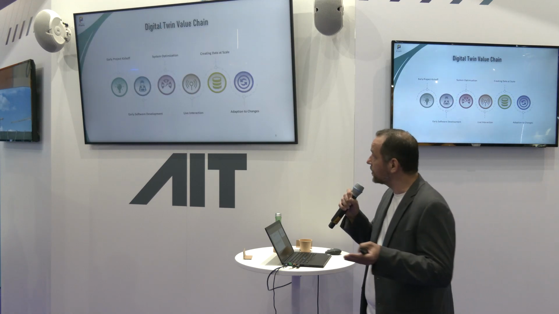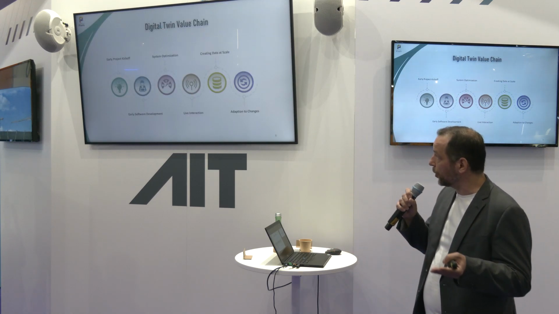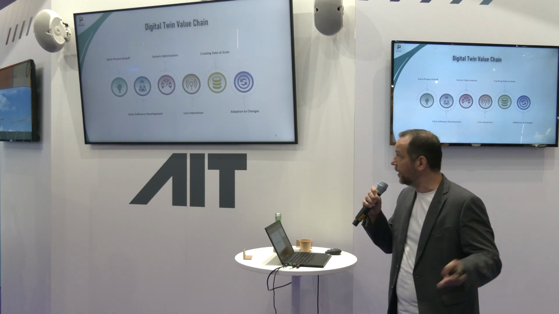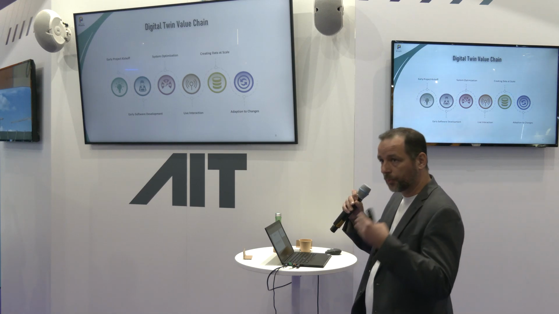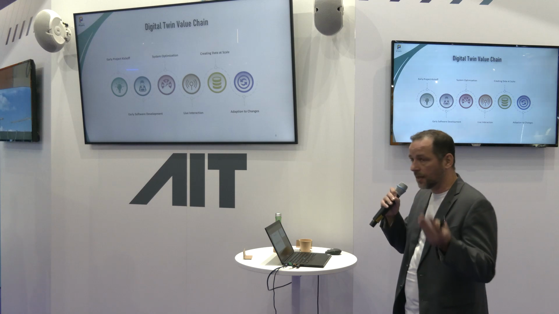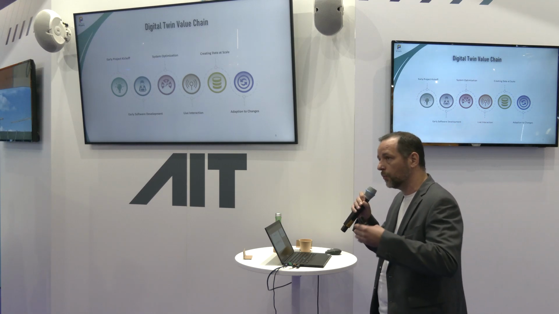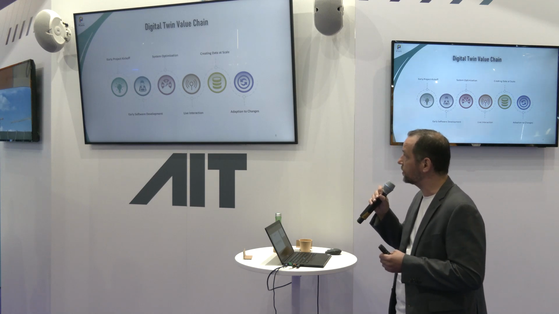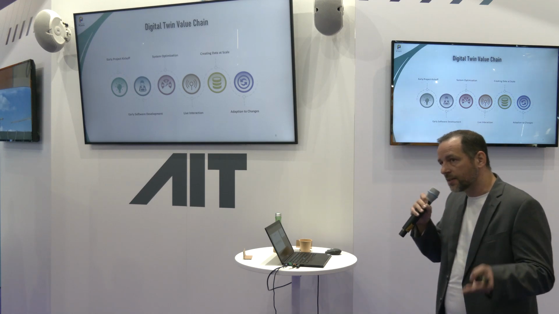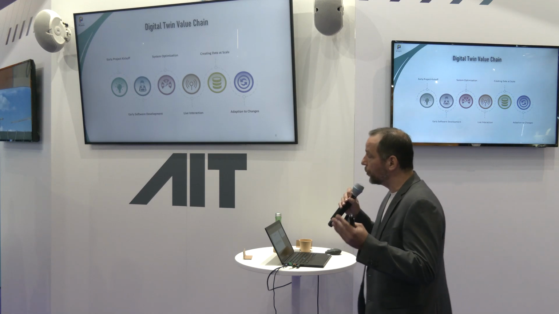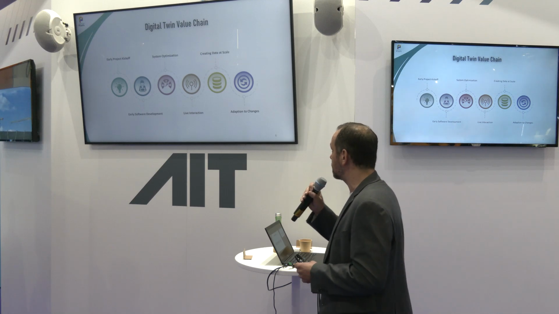To summarize, the benefits a digital twin can bring to your project start really in the beginning of the project. You can kick off your project early. You can start your software development early. You can optimize your system quite well virtually, with really low costs and in short times. You can use it as a live interaction tool. You can create a big amount of data at scale.